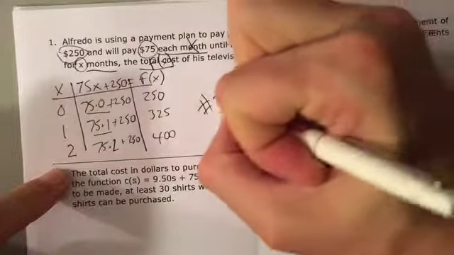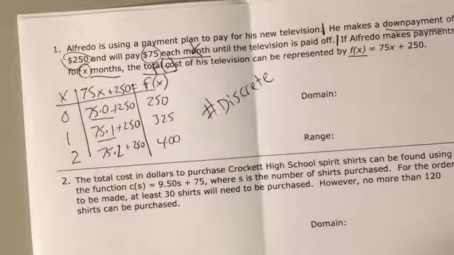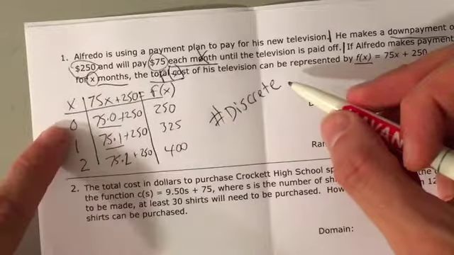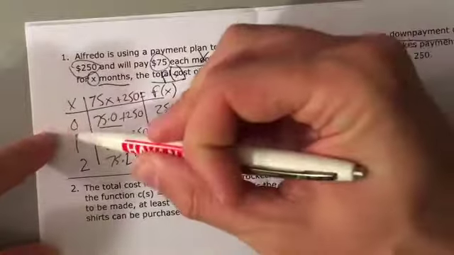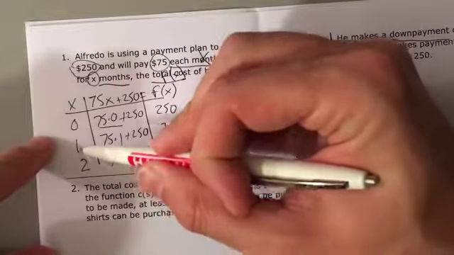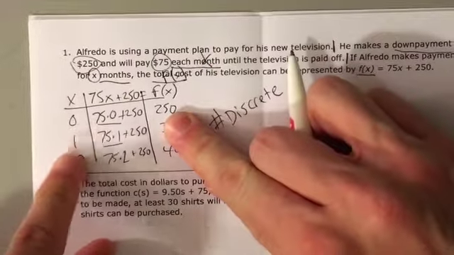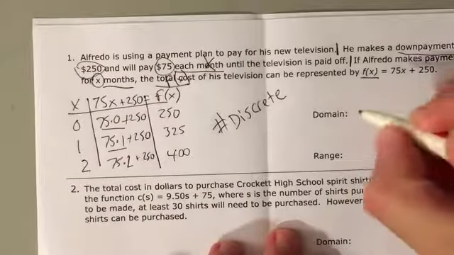This situation is going to be called a discrete situation or a discrete function, right? So in class that looked like a bunch of dots. Now it just looks like a bunch of whole numbers. Alfredo can't pay at the halfway point, right? So he's not going to pay after a half month. He's not going to pay after 1.5 months. He's only paying on the month. And for each month, there's going to be an output that comes from that. And so if we graphed it, it would just look like a bunch of dots.